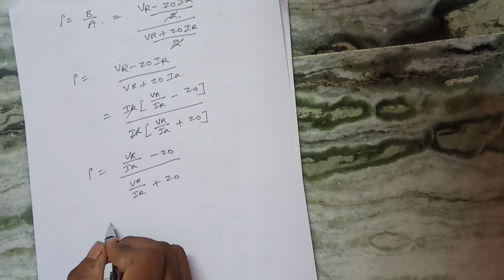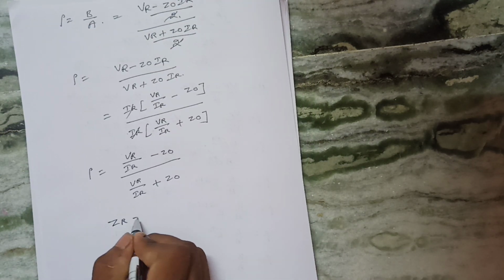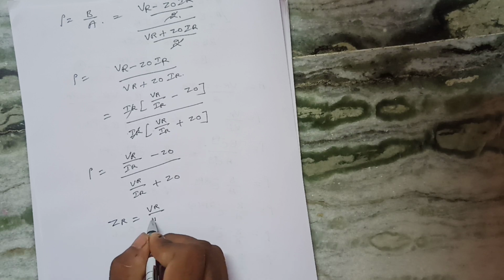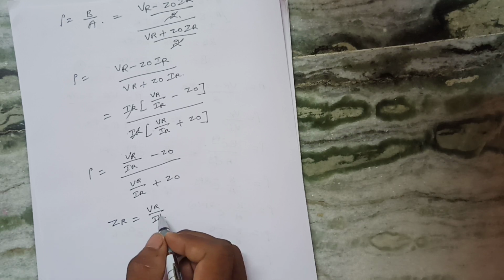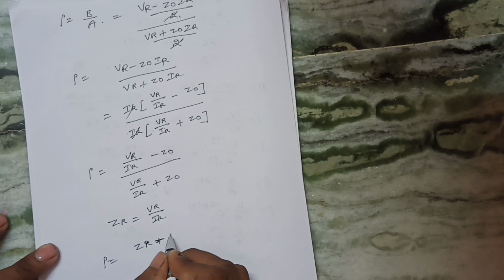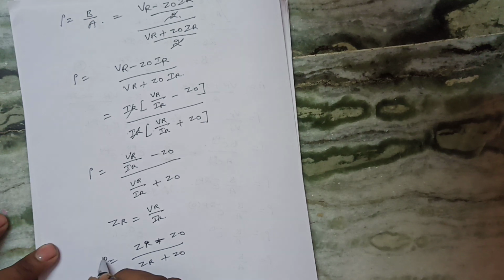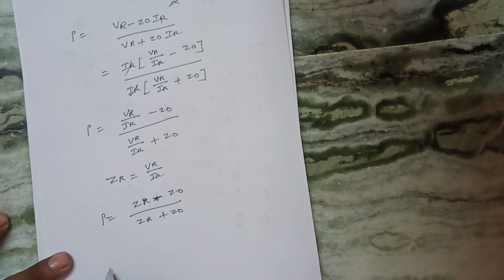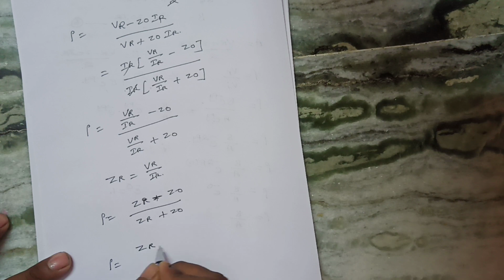So here the output impedance Z_R is equal to V_R by I_R. Then in the place of V_R by I_R we have to substitute Z_R. Then the reflection coefficient is equal to Z_R minus Z naught by Z_R plus Z naught. So finally the reflection coefficient is equal to Z_R minus Z naught by Z_R plus Z naught.